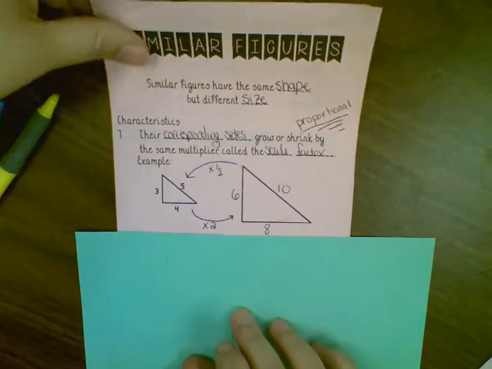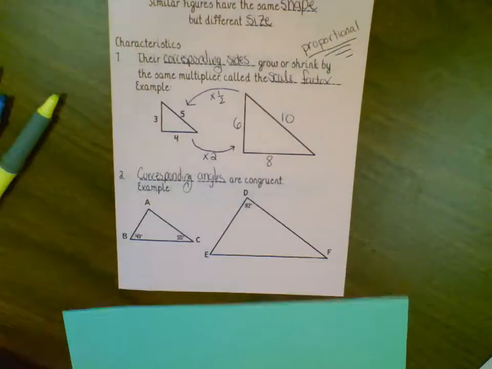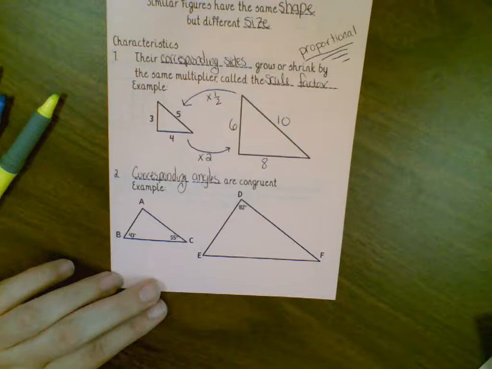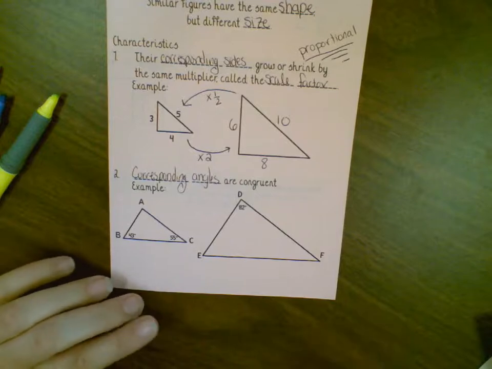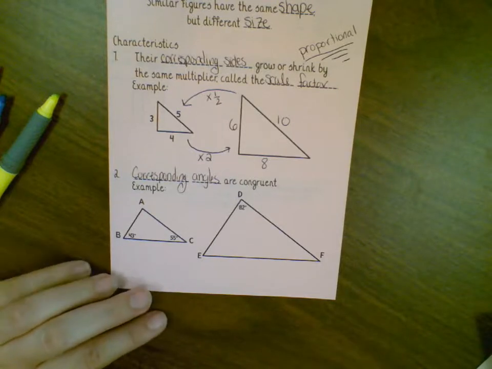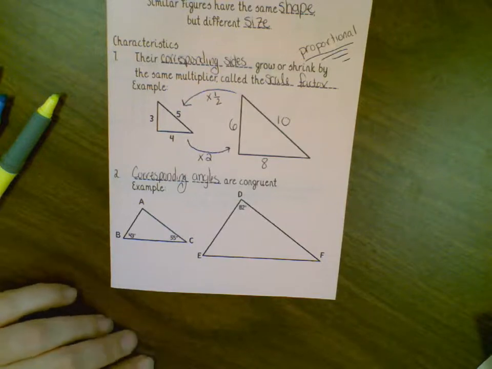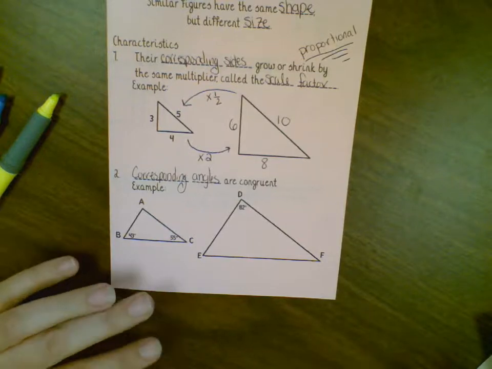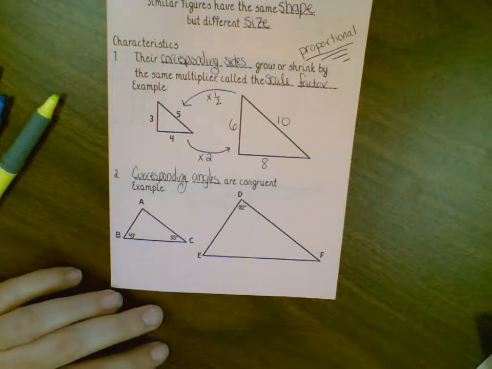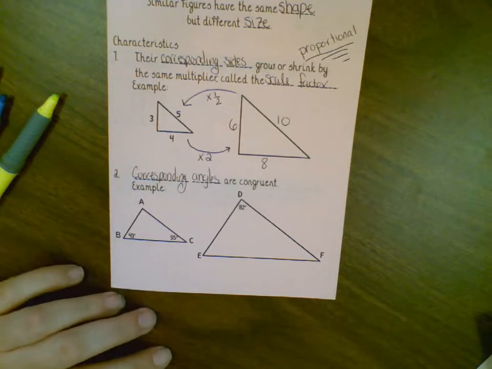The other main characteristic of similar figures is that their corresponding angles are congruent. This is how it's alike to congruent figures from last chapter. They had to have congruent angles as well. Remember we talked about the angle idea and that they didn't make congruent triangles? We'll learn more about that next class. For similar figures, their corresponding angles are congruent.